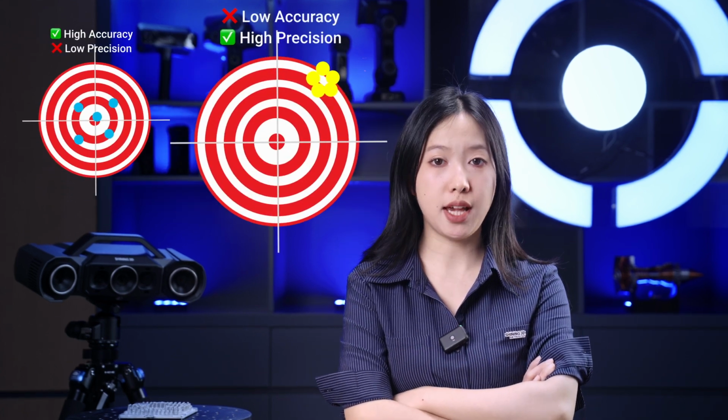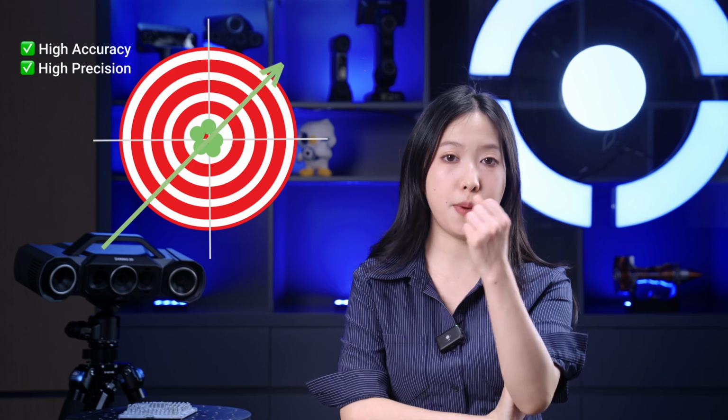Precision is different. It's all about consistency. Imagine you keep hitting the same spot on the target, even if it's not the bullseye. That's precision. Quick tip: a 3D scanner can be precise but inaccurate, or accurate but imprecise. For 3D scanning, we definitely want both.